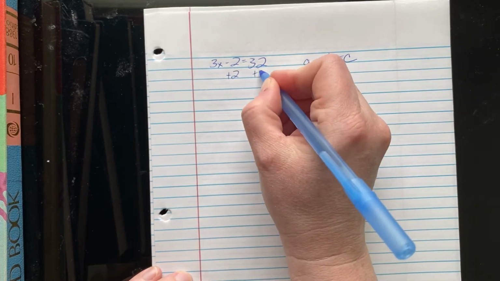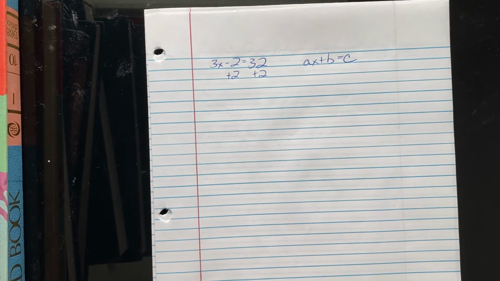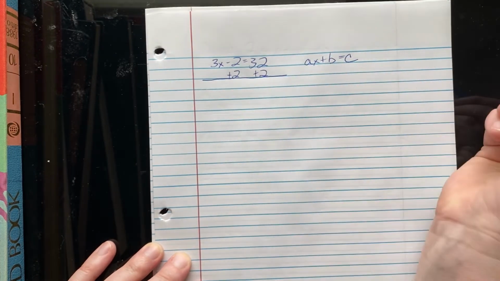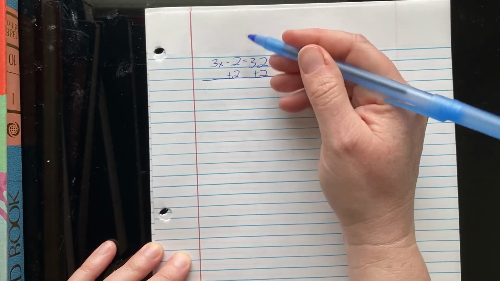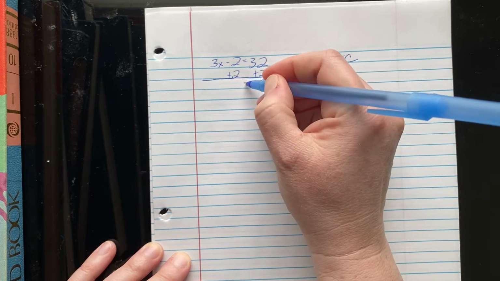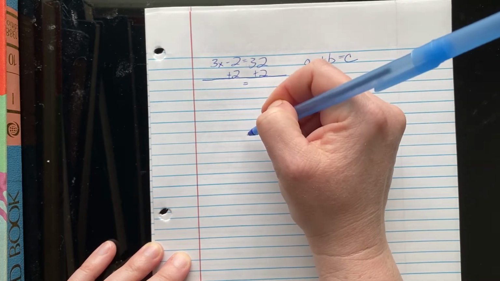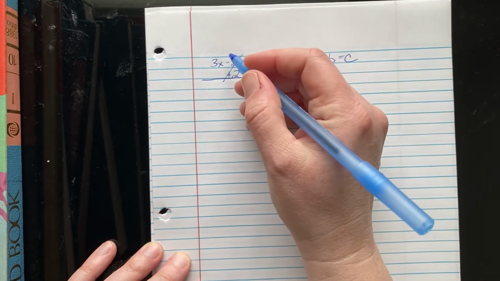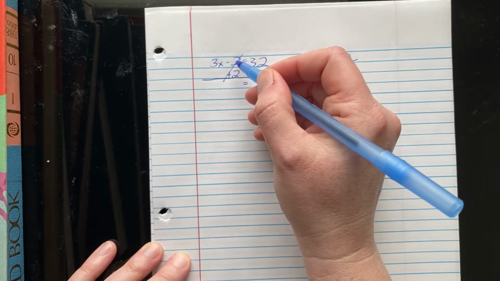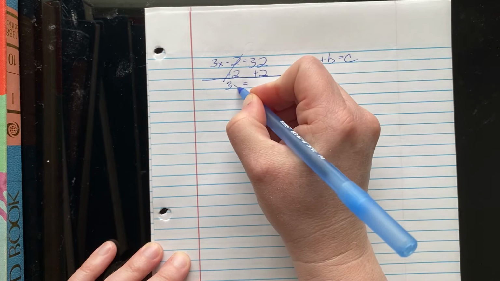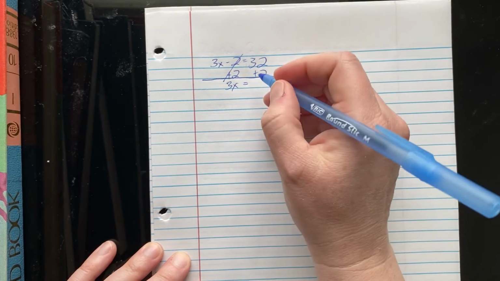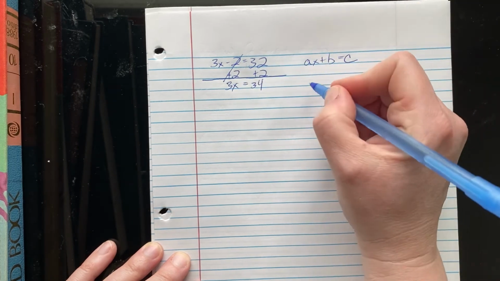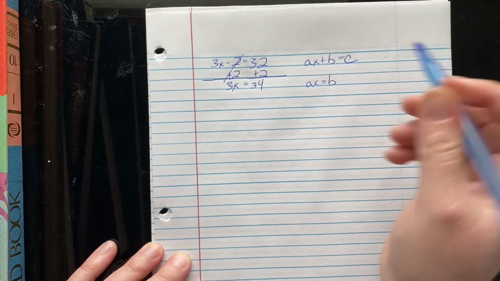I'm going to add 2 to both sides, and I want you guys to continue to show this work. You're going to draw a long equals line across. You don't have to draw that long line down here if you don't want to. You bring down that equal sign. I want it to line up vertically. Subtracting 2 and adding 2, that is 0, so that leaves us with 3x minus 0. I don't need to write minus 0 there. All I have to do is write 3x. 32 plus 2 is 34. Now I've got that ax equals b over here.